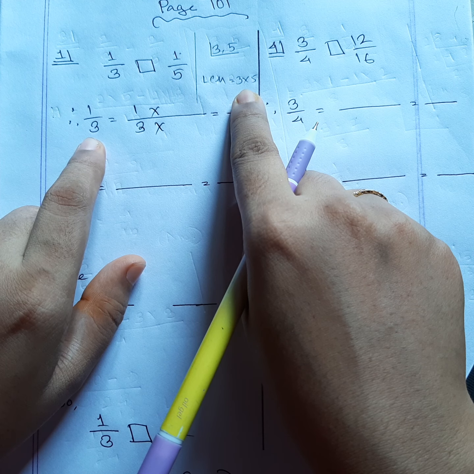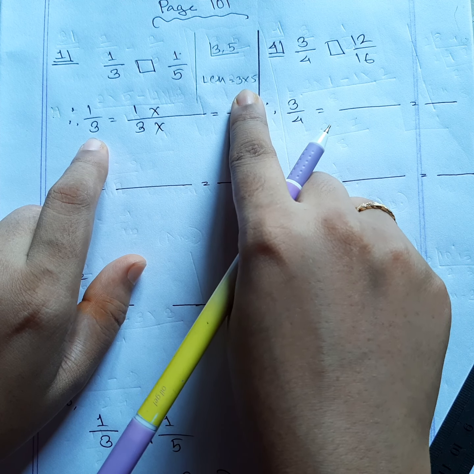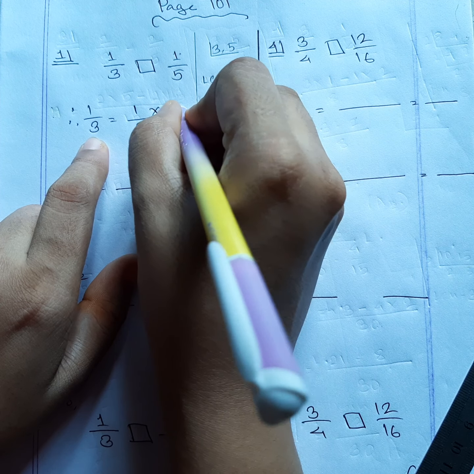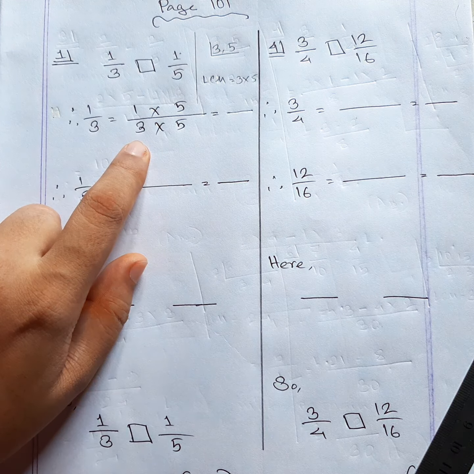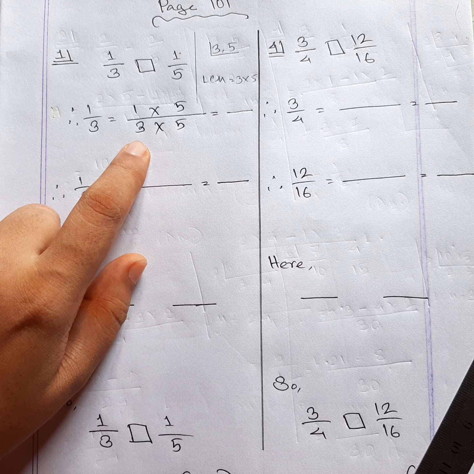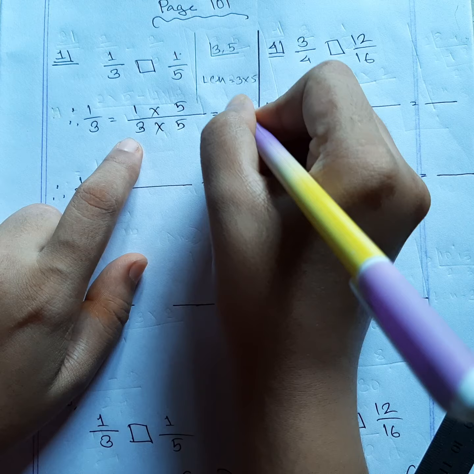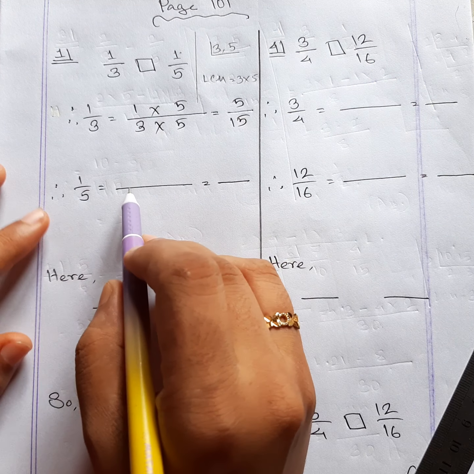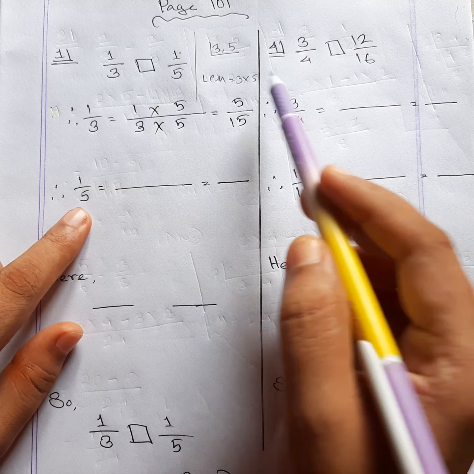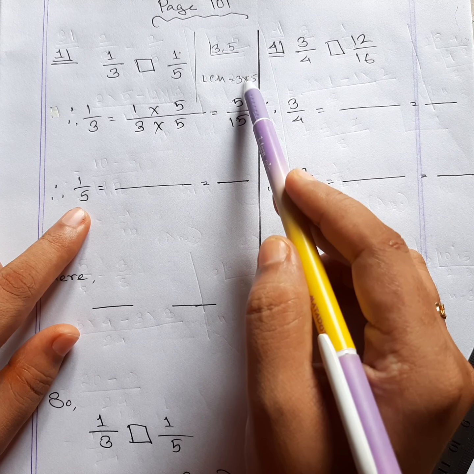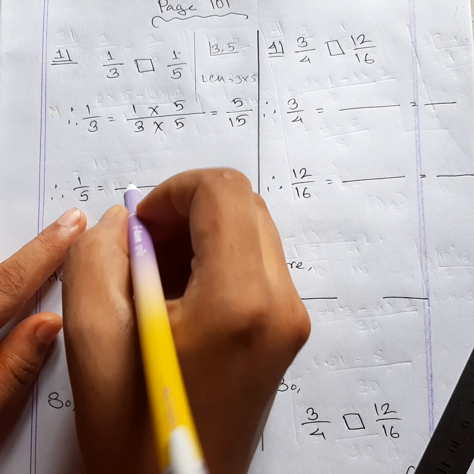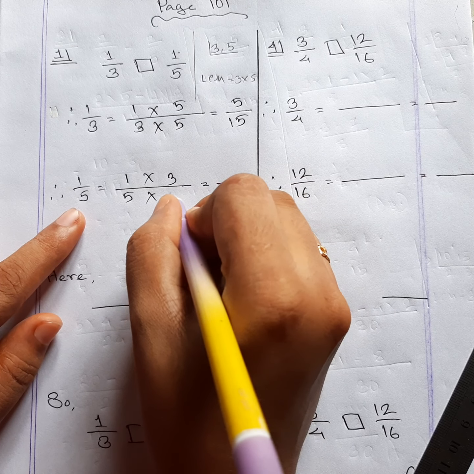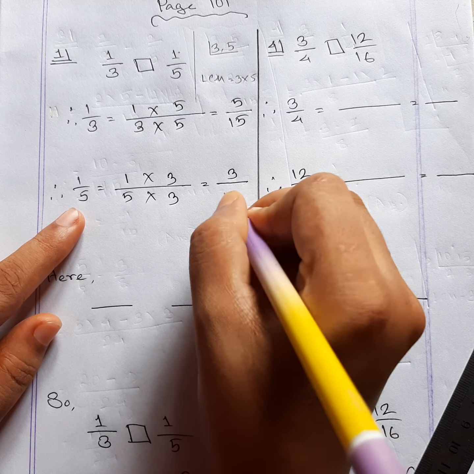Now LCM is 15. Dividing the LCM with the first fraction's denominator, which is 3, the answer will be 5. Then we have to multiply 5 with both numerator and denominator of the first fraction, and we have to write down the product also. This 5 by 15, and here again dividing our LCM 15 with 5, the result is 3, and we have to multiply 3 with both of them, and the product is 3 ones are 3 and 15.